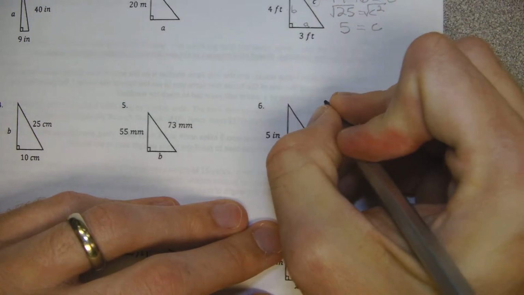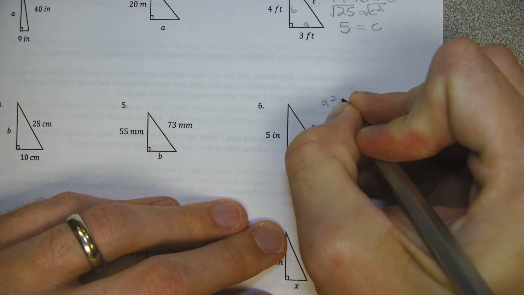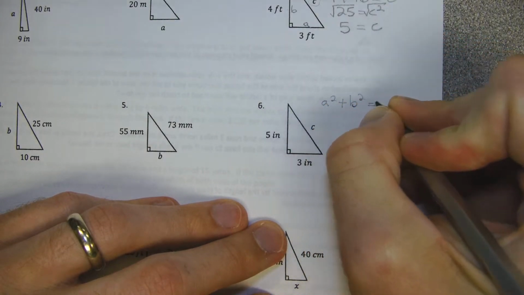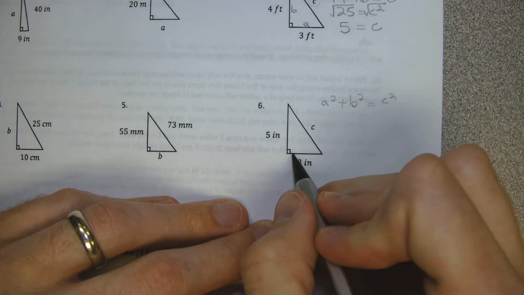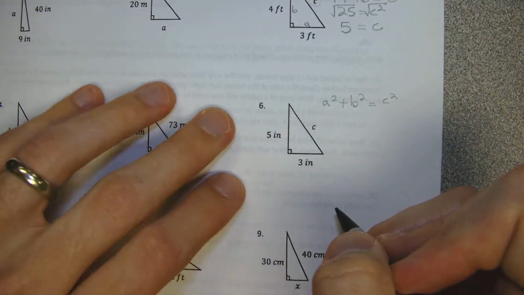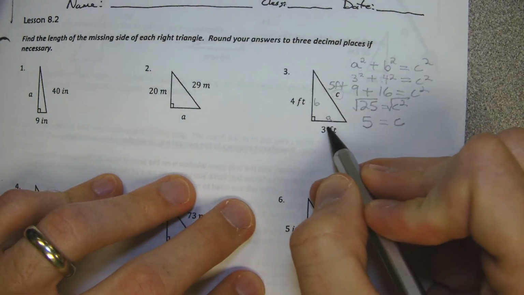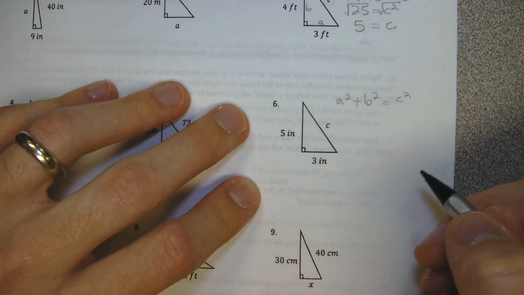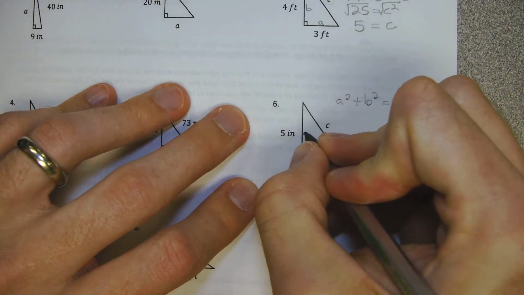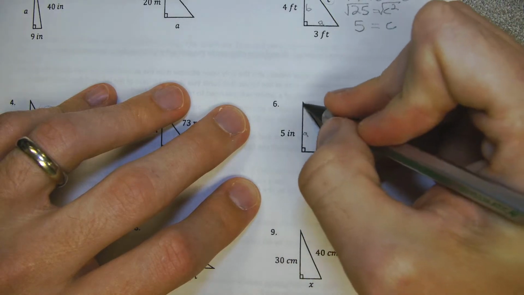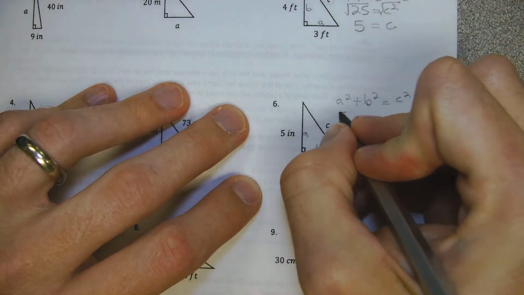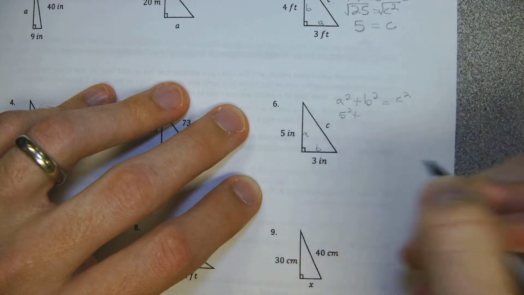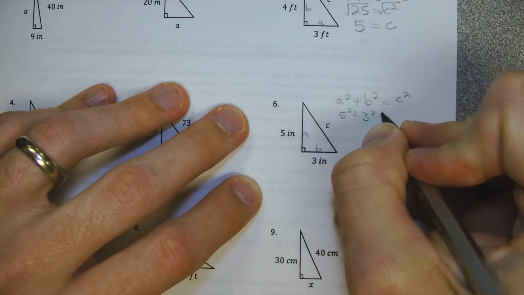So again, we know that A squared plus B squared is C squared. All right. Let's label our sides again. Now notice, for the two legs, it really doesn't matter which one's A or B. If we look back at this last one, I made the lower side here A. In this case, I'm going to make this side A. So long as A and B are the two sides that make up the right angle, it really doesn't matter which is which. All right. So here we go. So A squared, that's 5 squared. We've got 3 squared here equals C squared.